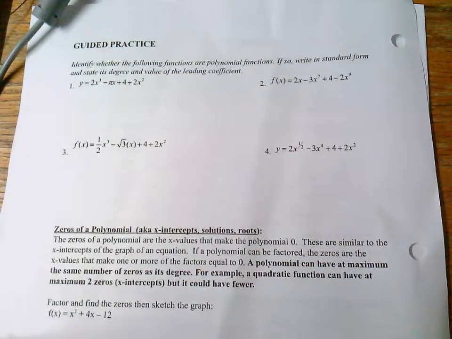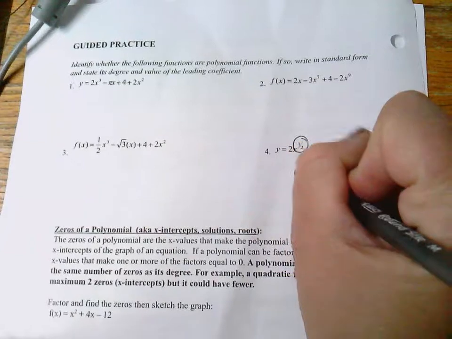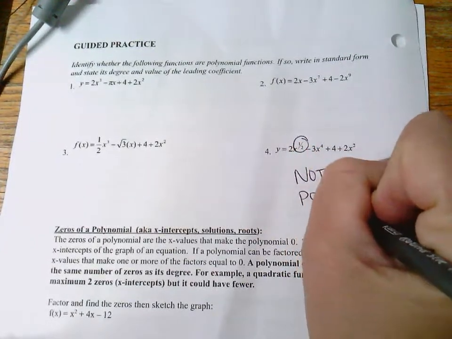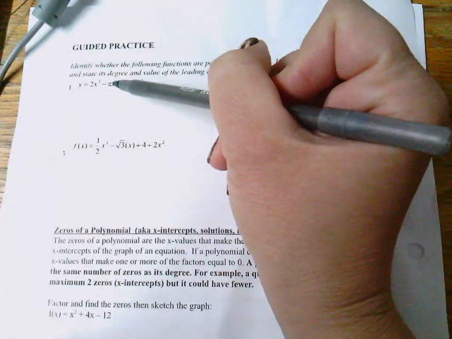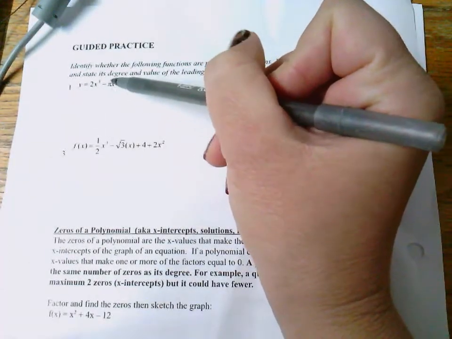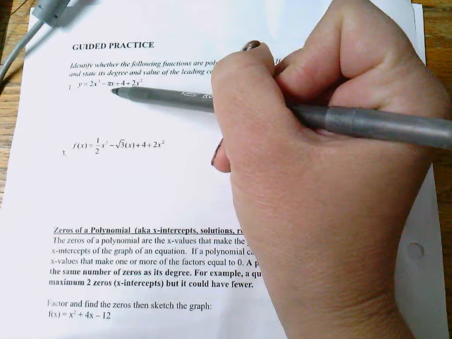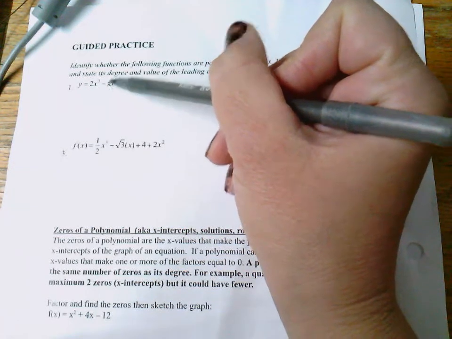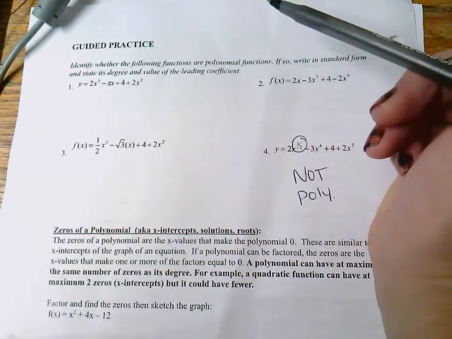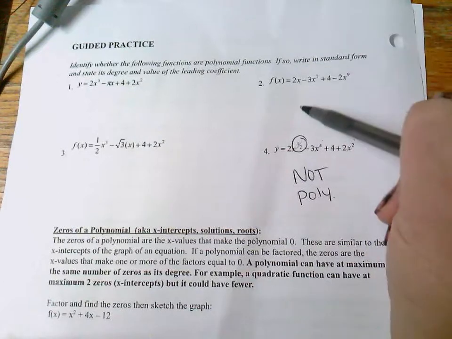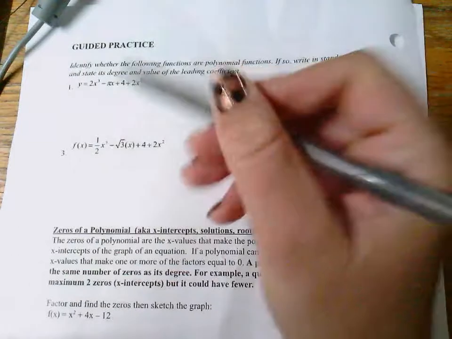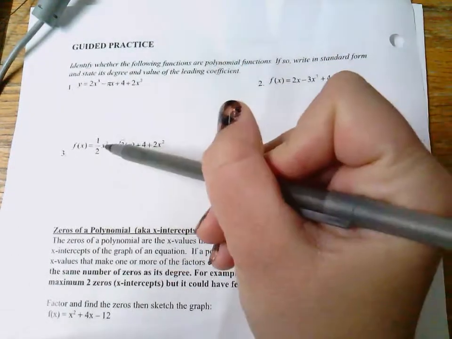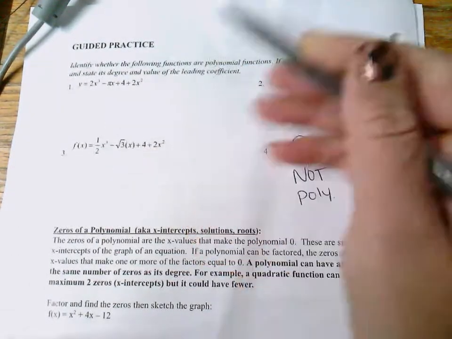All right, so number 4 fails. It has a fractional exponent. So that is not a polynomial, but the other 3 actually are. This is a polynomial, even though it has the number pi. Pi is a real number, right? It's not imaginary. It's just irrational. It's 3.14159 and so on. This is also a polynomial. It's just not in standard form yet. And this is also a polynomial. 1/2 can be a coefficient. It just can't be an exponent.